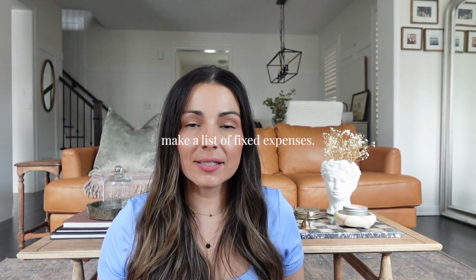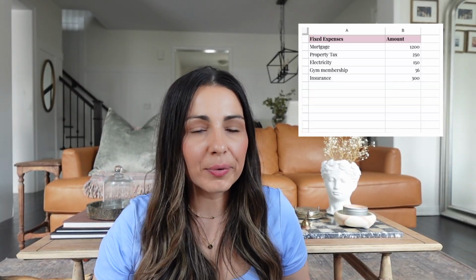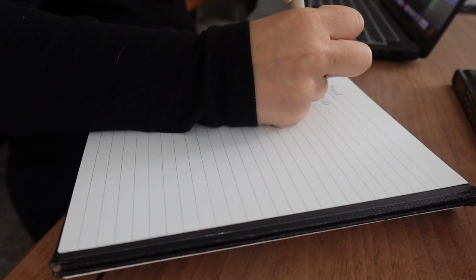Once you have your bank account open, you're going to make a list of your fixed expenses. Things like your mortgage, your rent, property tax, insurance, those guaranteed expenses that are going to come out of your account, you're going to list them in one category.